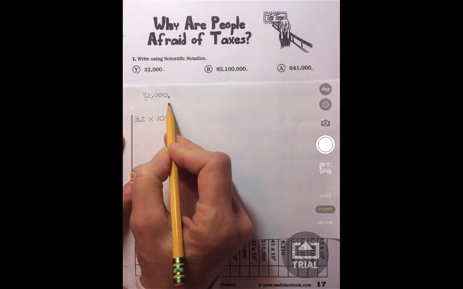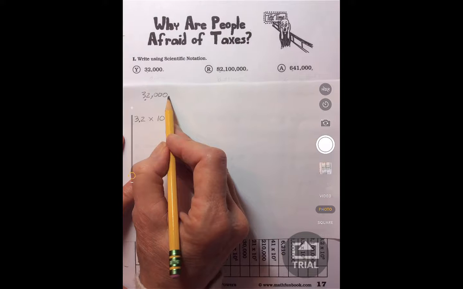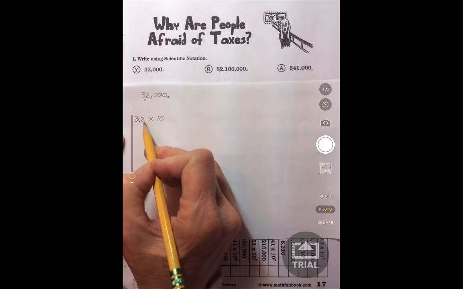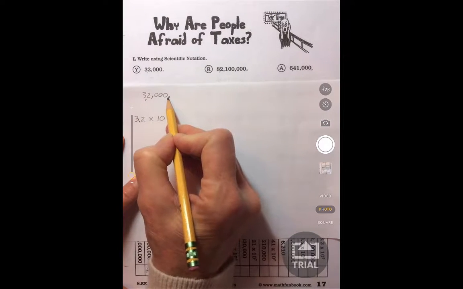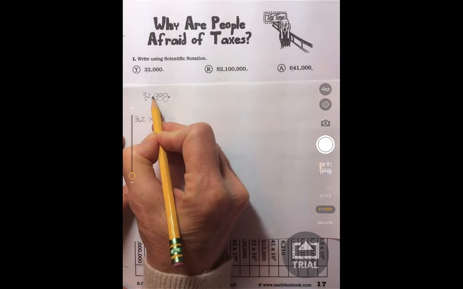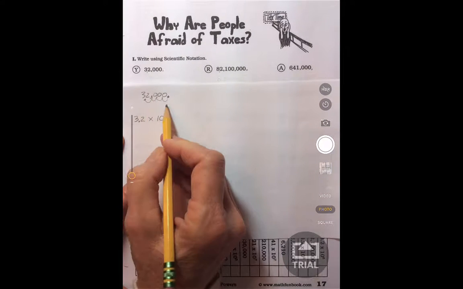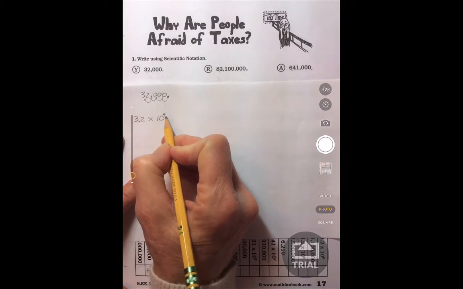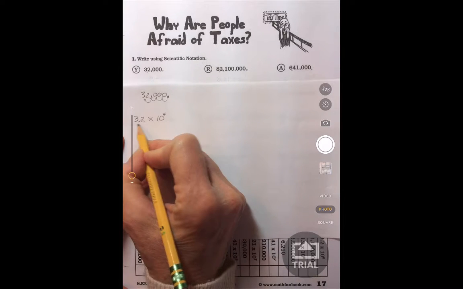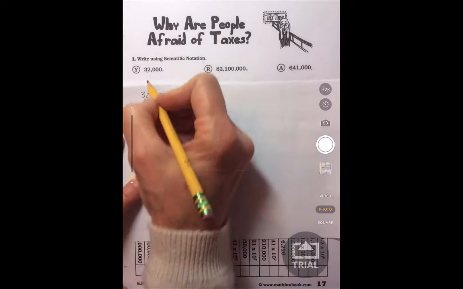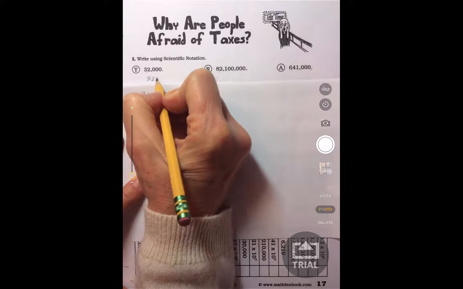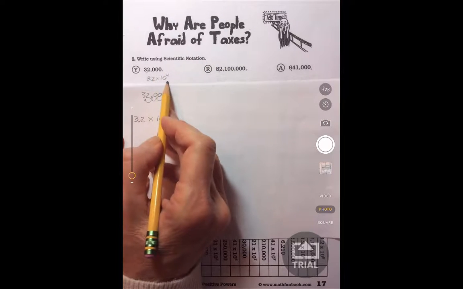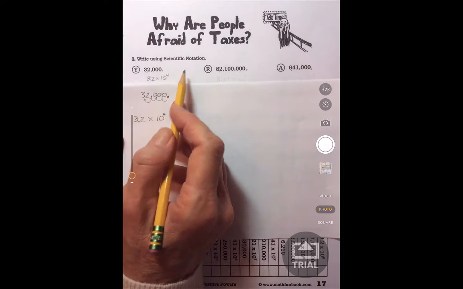To figure that out, all we're going to do is count. We start where it was in the beginning, and we count up to here, where we're going to put it for scientific notation. Let's count. 1, 2, 3, 4. That was 4 place values. So the exponent for the base 10 becomes a 4, and this is our scientific notation. I'll write that up here now: the original number in standard notation and our answer, which is scientific notation.